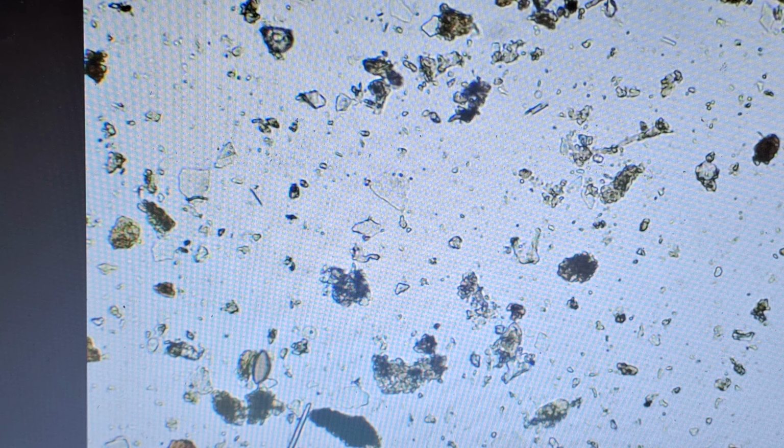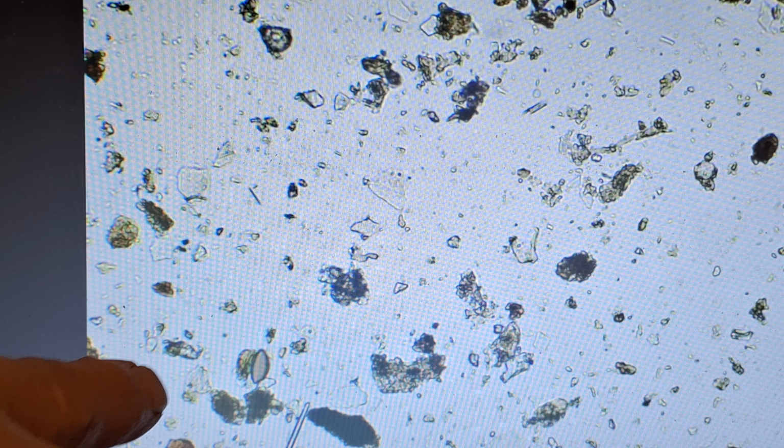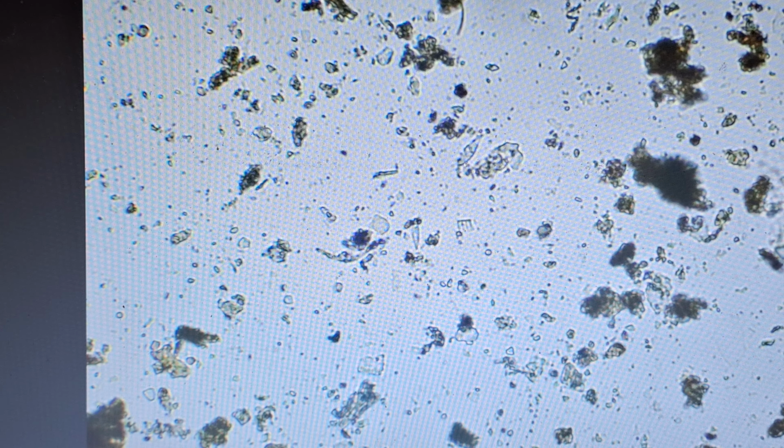We'll back off to 100x. Just do a little look around. Nice fungal spore, that oval shaped one there. Just real nice aggregation. Nice breakup of the soil particles. We're going to see more yellowish ones.